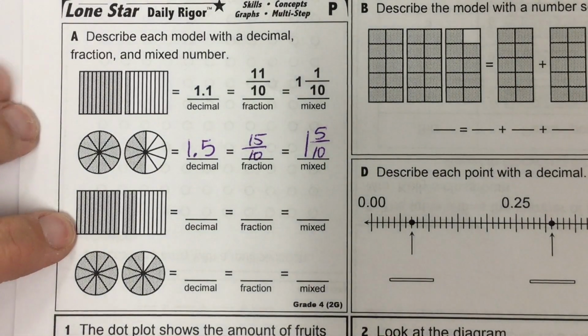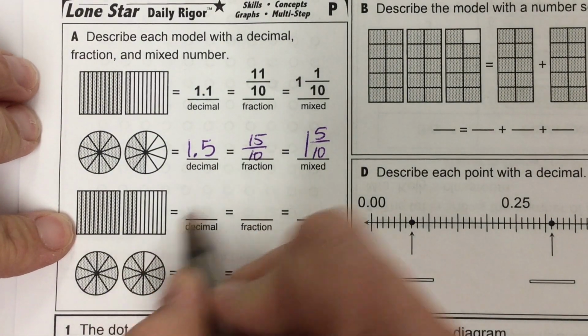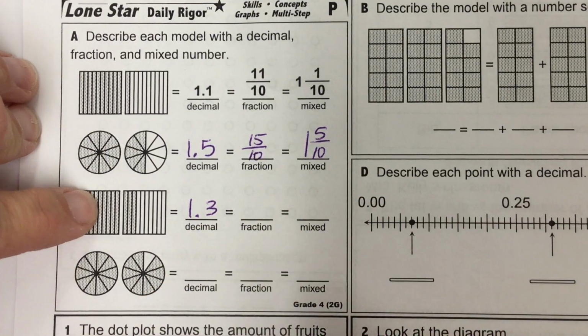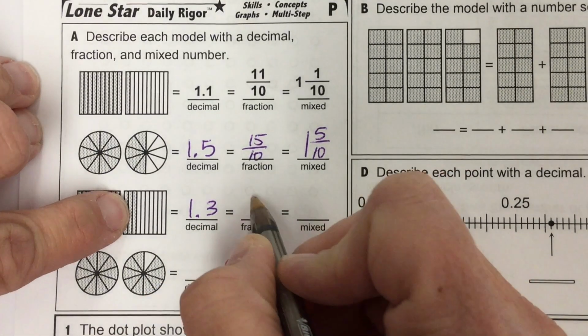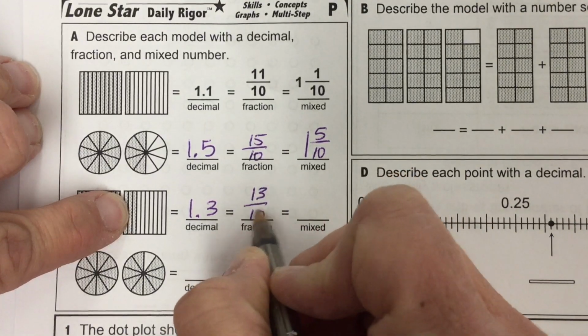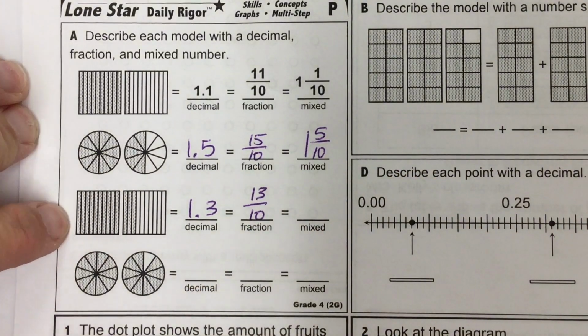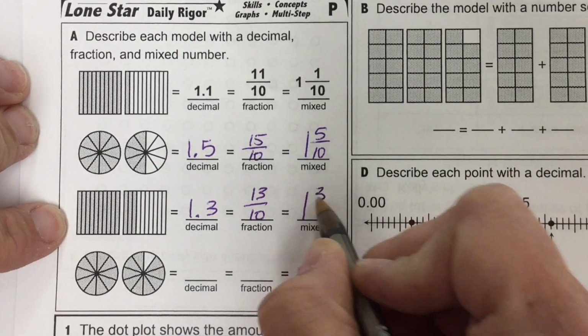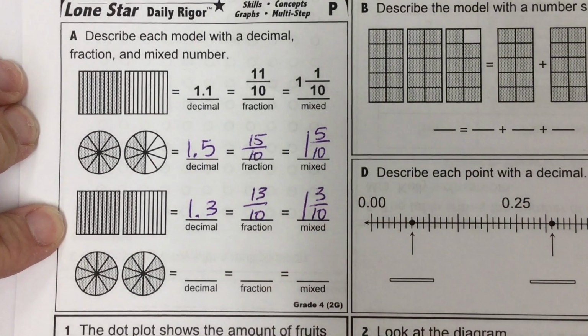Okay, so the decimal for this one would be 1 and 3 tenths. The fraction would be 13 over 10, because there's 10 in this one and then 3 over here. And then the mixed number would be 1 and 3 tenths.